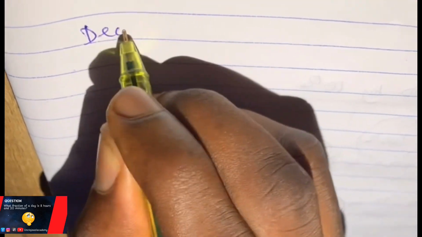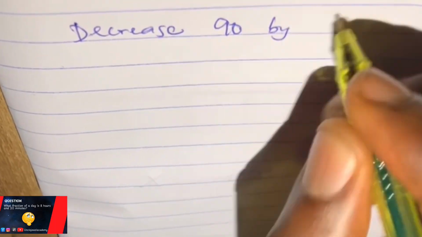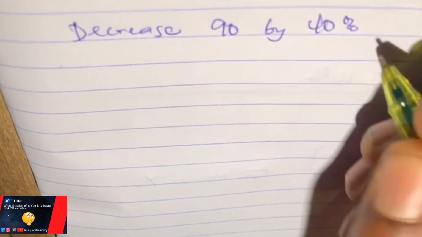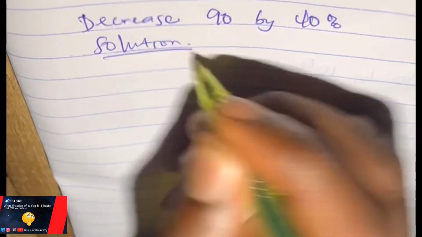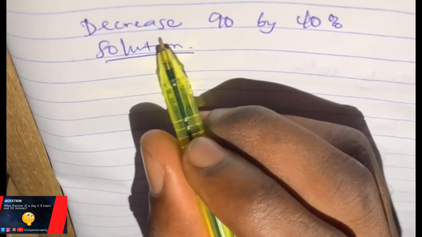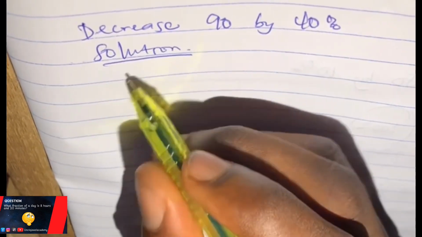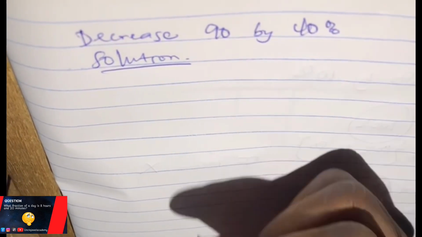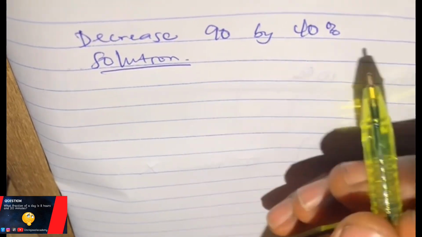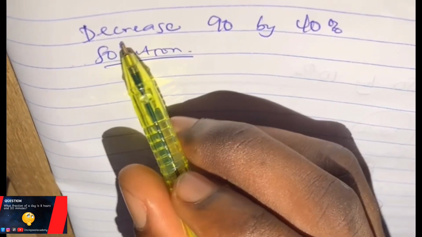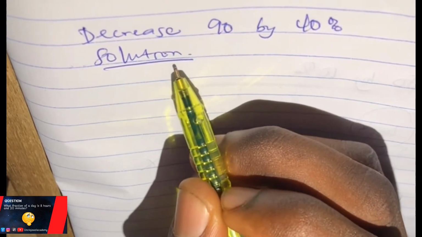All right, so we are just about to decrease 90 by 40%. How do we do that? It's very, very simple. So solution, 90 to be decreased by 40%. First and foremost, I taught you already how to increase quantities by percentages, right? So here we are going to decrease this time around. How do we decrease that?